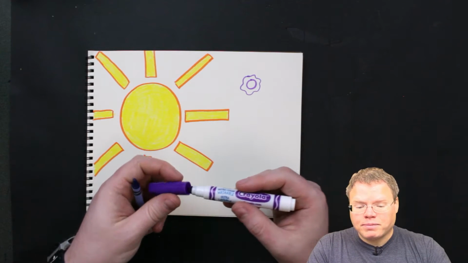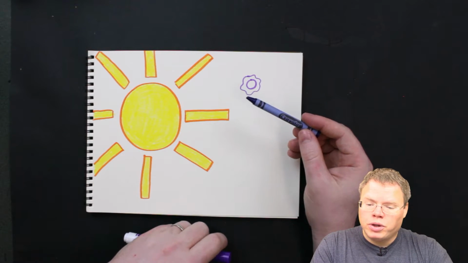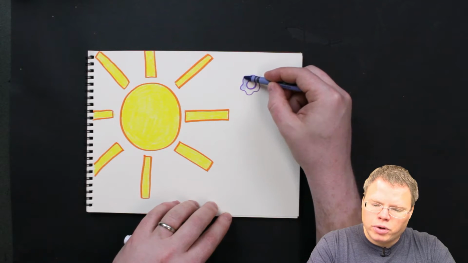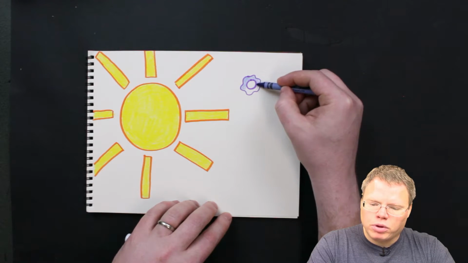And then I want to color it blue. Now, I'm going to use kind of a light blue here. I'm not pushing too hard with my blue because I want to still be able to see those purple lines.